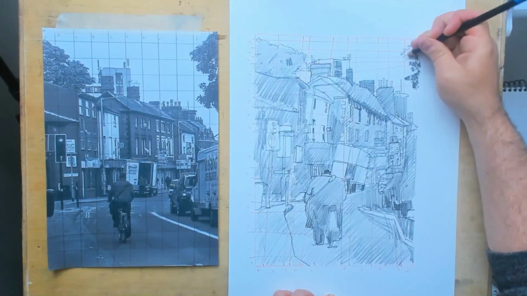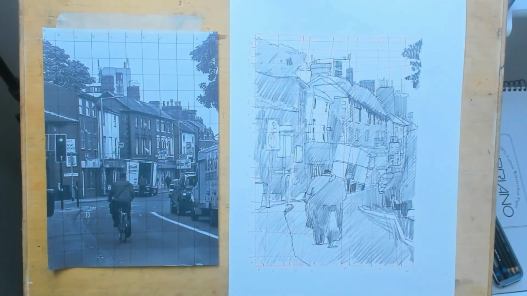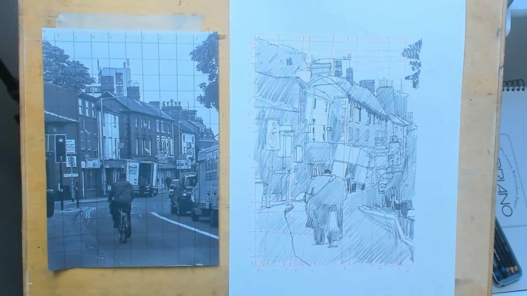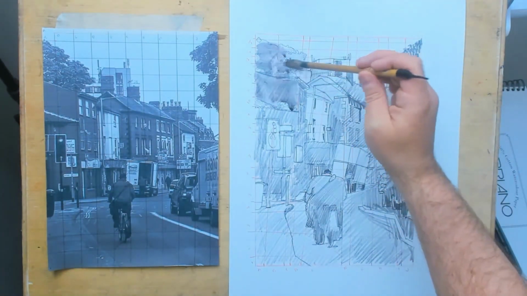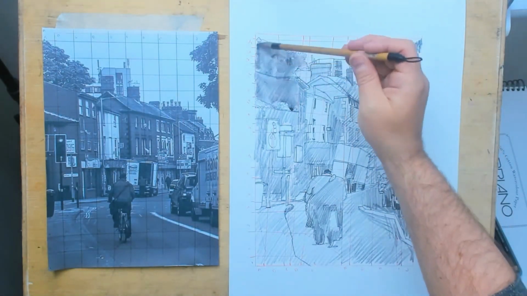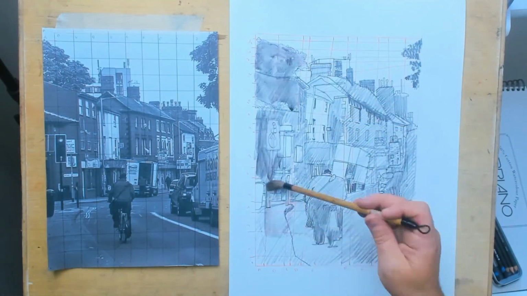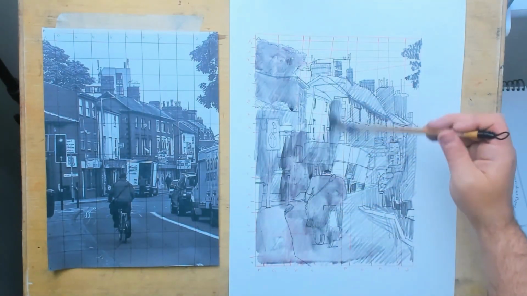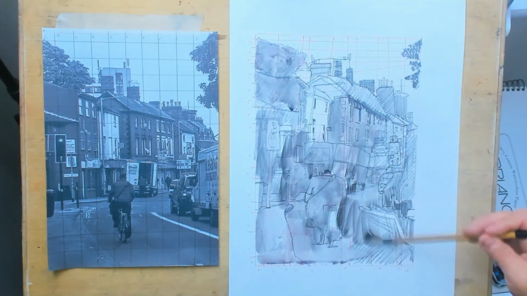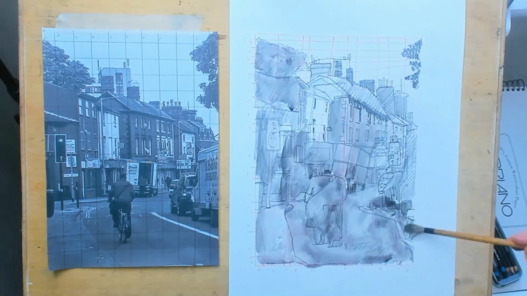When the information in a square becomes very complex, you can make your drawing of it more accurate by adding a diagonal cross in the square on your reference, and then on where you're going to do the drawing. It will make the process a bit easier if you get a lot of complex information. So there you can see this is the water-soluble graphite.